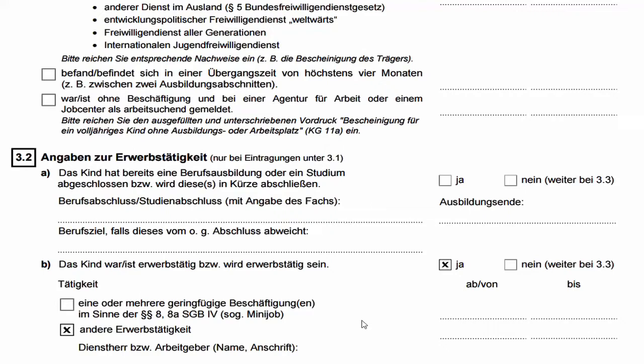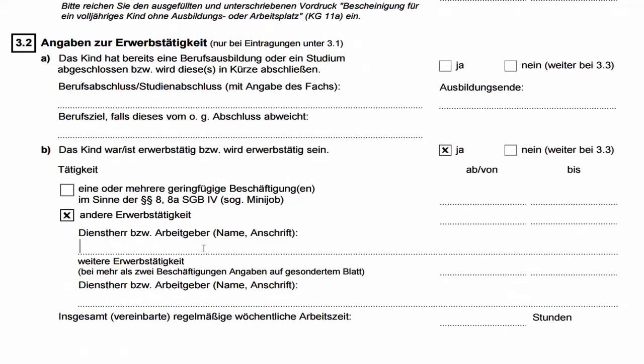Here you write the name of his or her employer with the address of his or her employer. If he or she has other employments as well, you provide information about it here, similar to the first one.